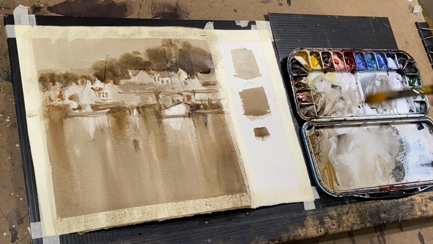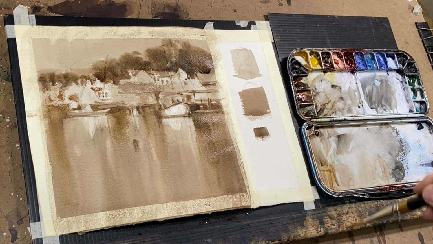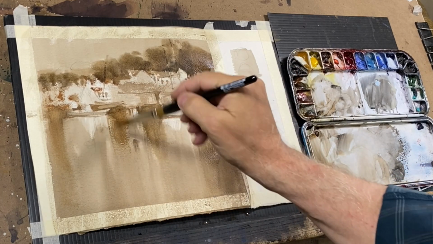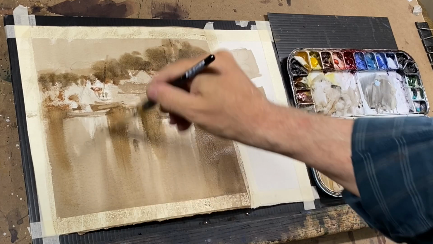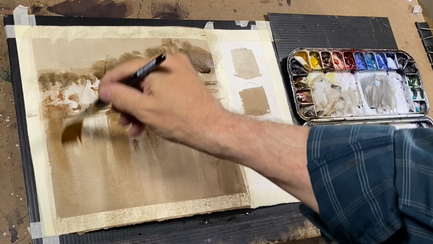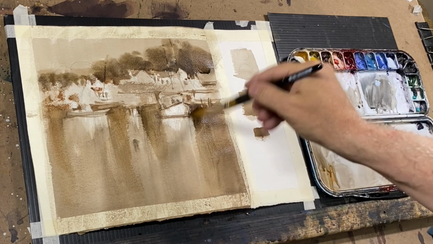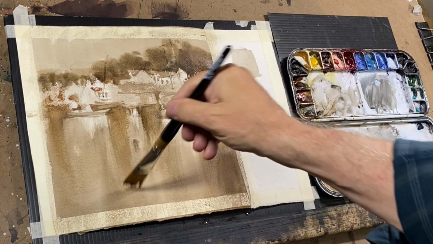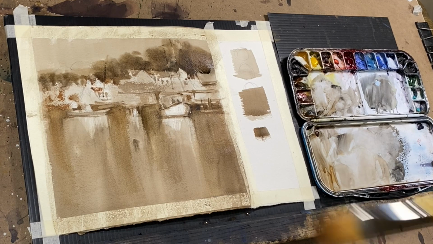I'm going to go once more into the water as well. I believe you can see what I'm focusing on are those white boats, some of the reflections.